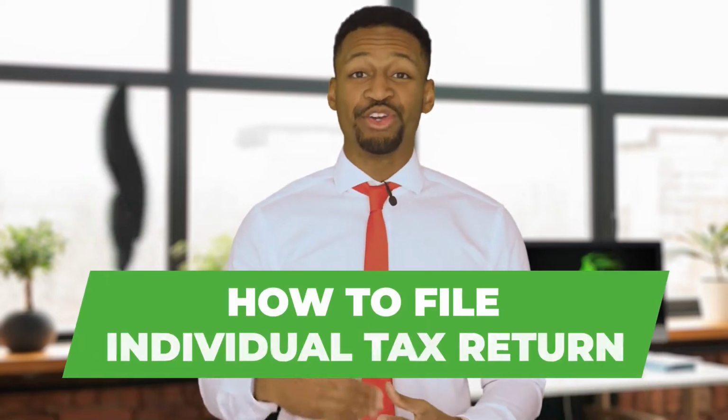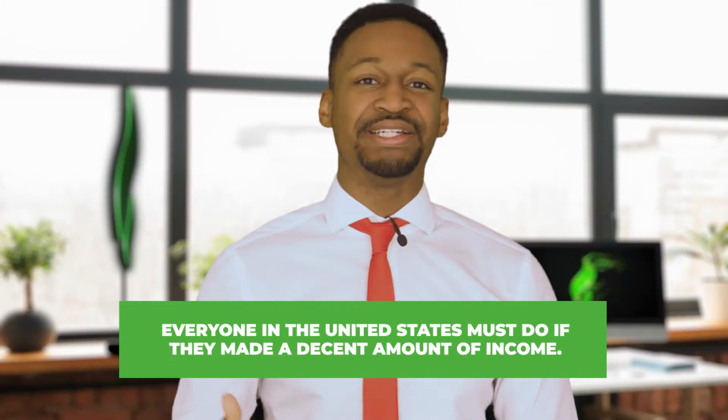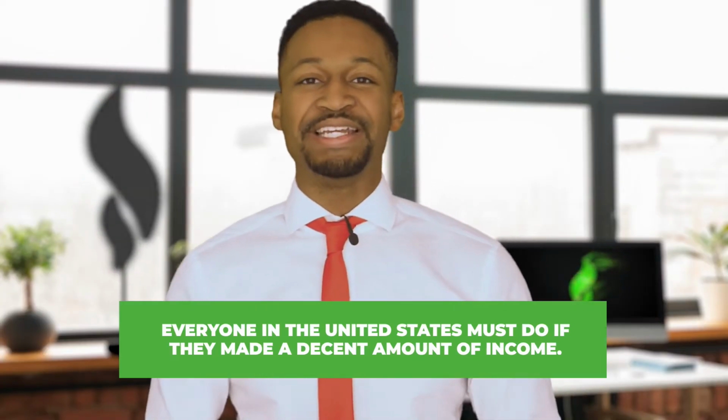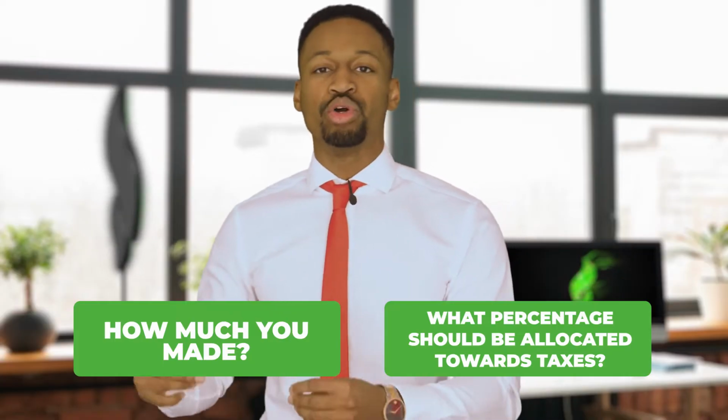Let's look at how to file your individual tax returns because it's the thing that everyone in the United States must do if they made a decent amount of income. You see, the tax code and the IRS are very simple, okay? They just want to know who you are and they want to know, with integrity might I add, how much money you made and what percentage of that should be allocated towards taxes.